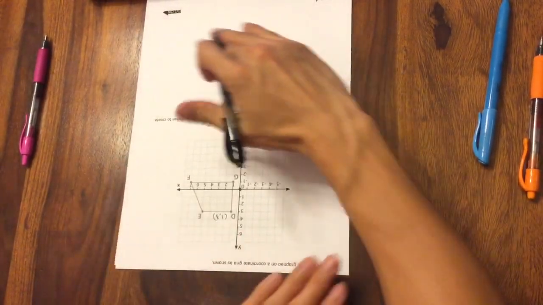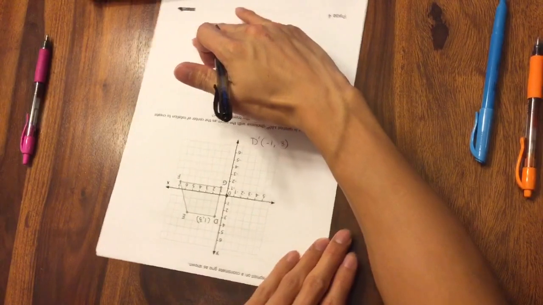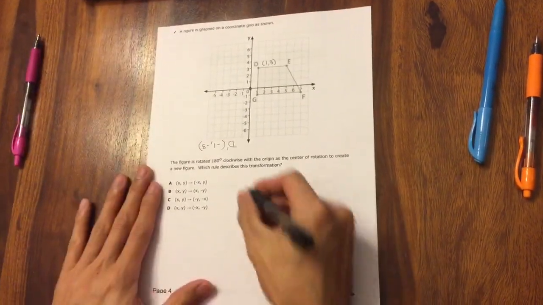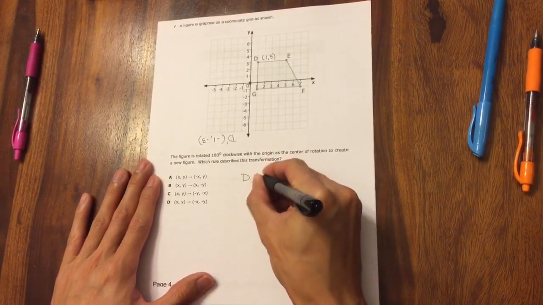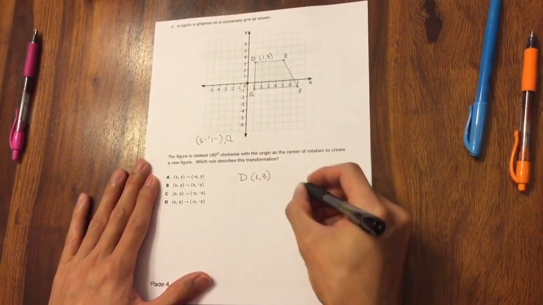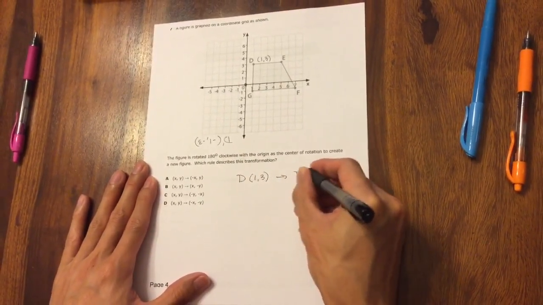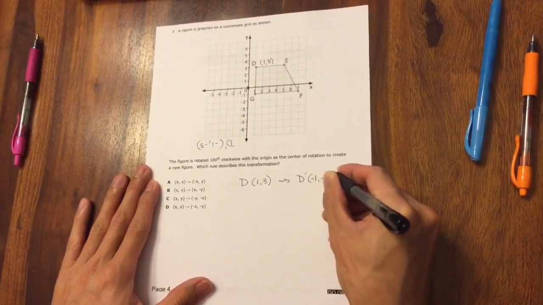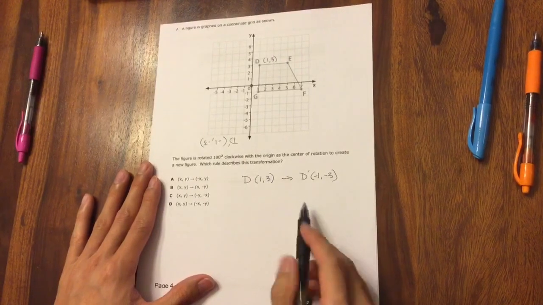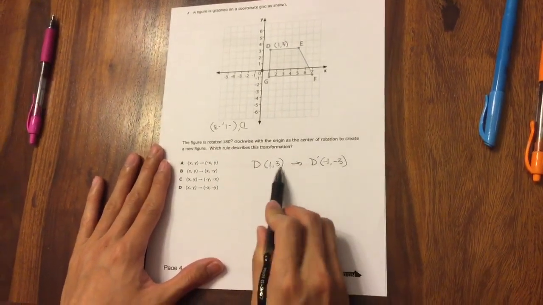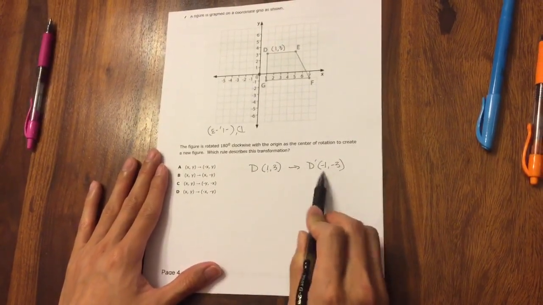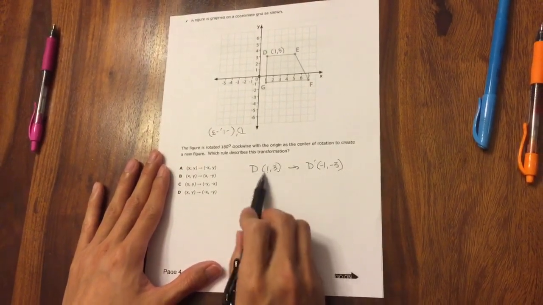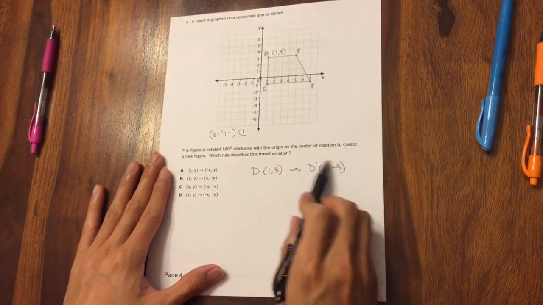All right, guys, I'm going to turn my paper back over so that I can choose my answer. Now let's go ahead and compare our coordinates. D was 1, 3. It turns into D prime, which is -1, -3. I see the X and the Y are really in the same place, but what's different is that they're both opposite. These used to be both positive, now they're both negative.